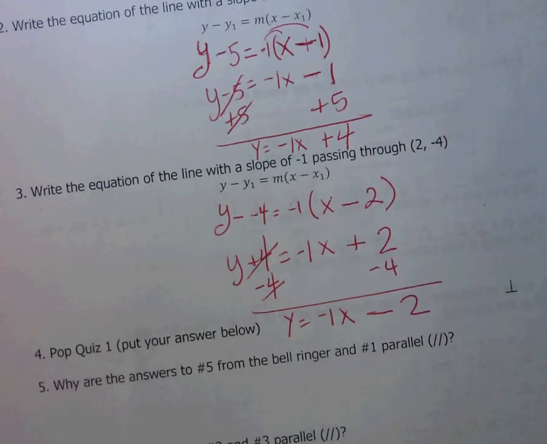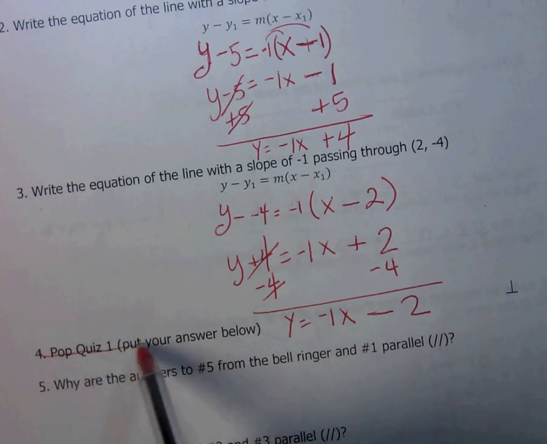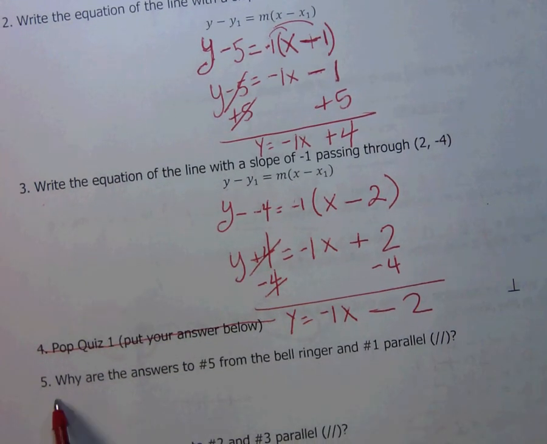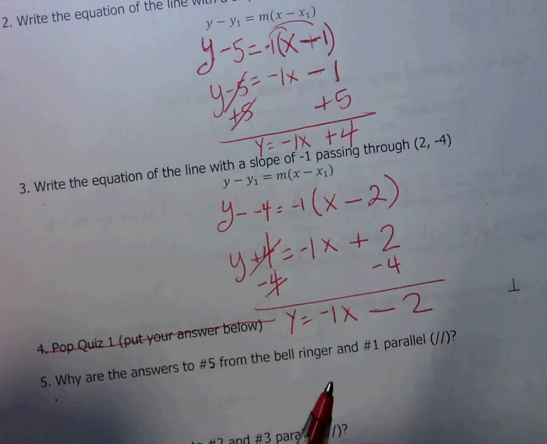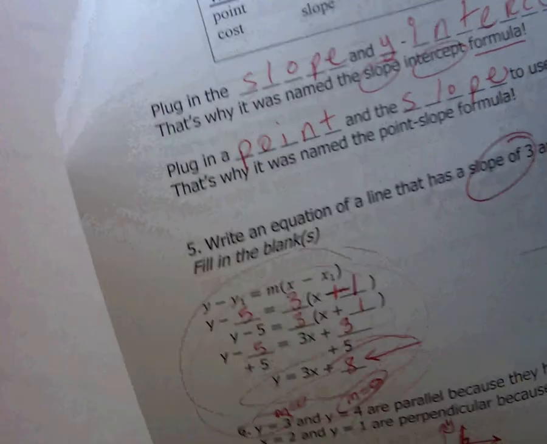Okay, now, number 5, let's ignore number 4. Number 5 says, look back at number 5 on the bell ringer. And the equation was 3x plus 8.